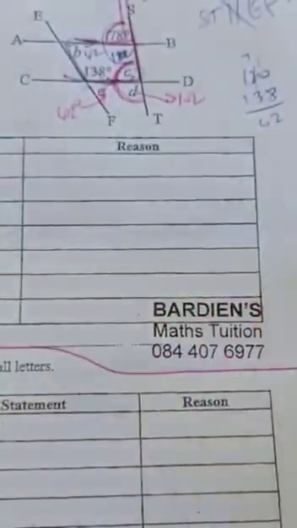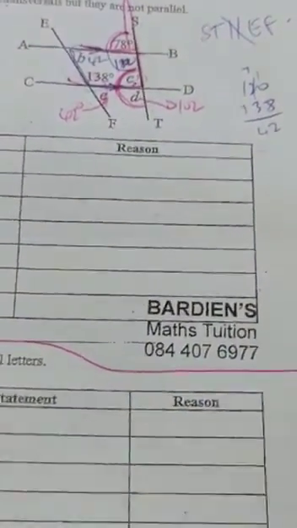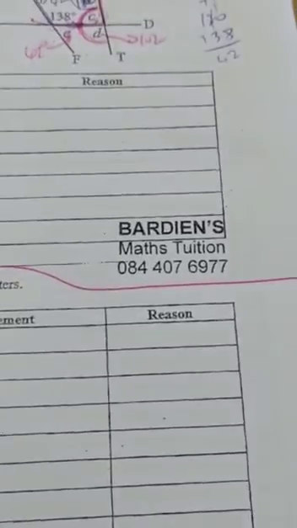The time is running out as we stand here. So the next video will start on page 10. The last two questions of page 10 will then be done in the next video.